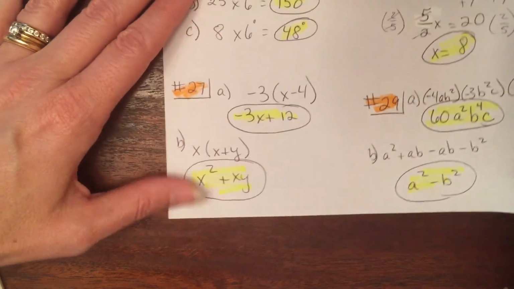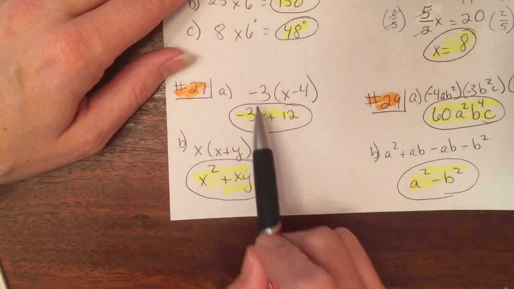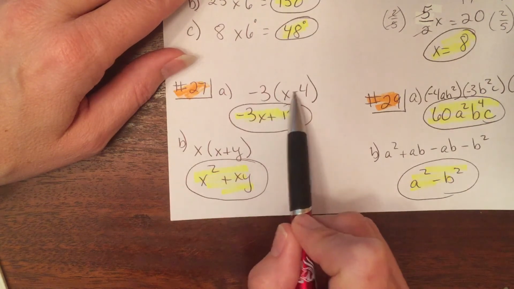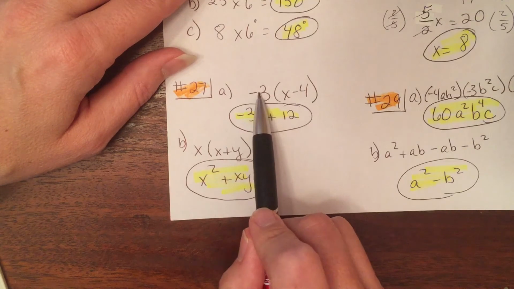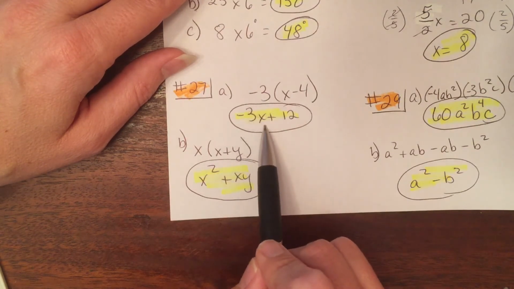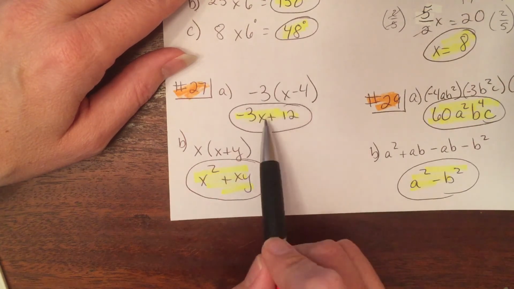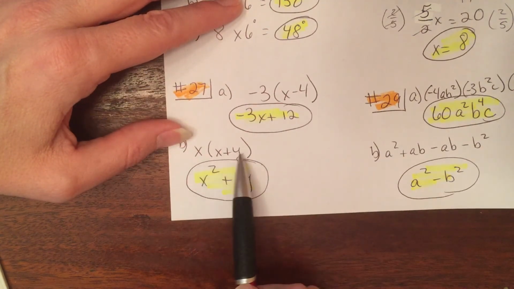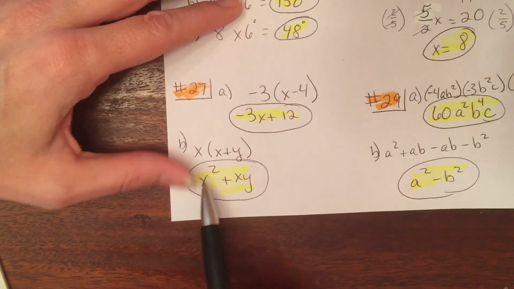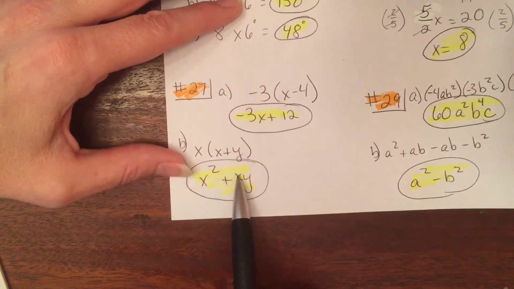27 is a distribution problem. -3 times x minus 4. So my -3 needs to get multiplied times everything in parentheses. -3 times x is -3x. -3 times -4 is +12. Same thing on B: x times x plus y. x times x is x squared. x times +y is +xy.